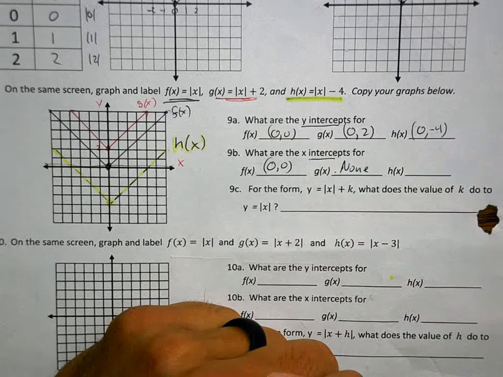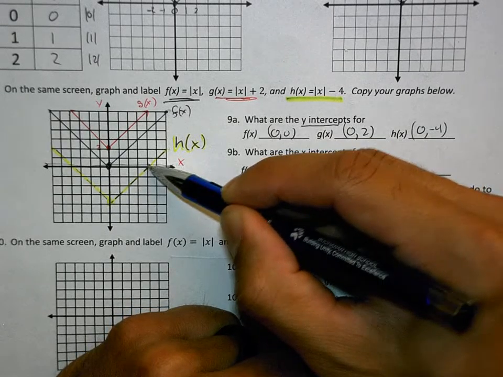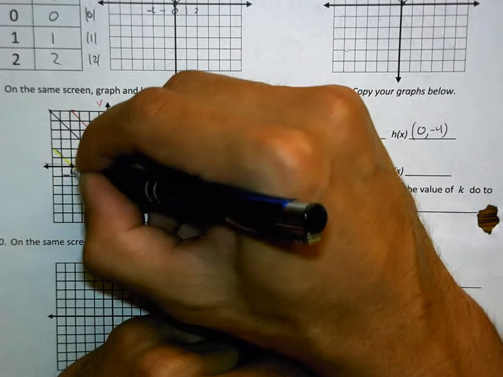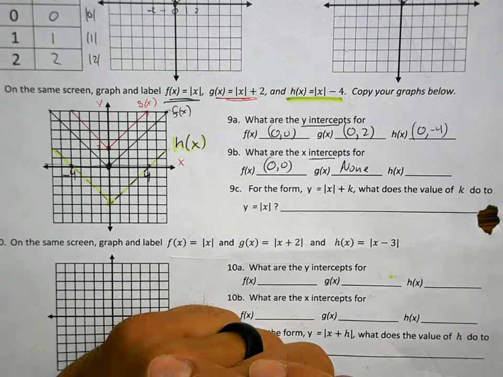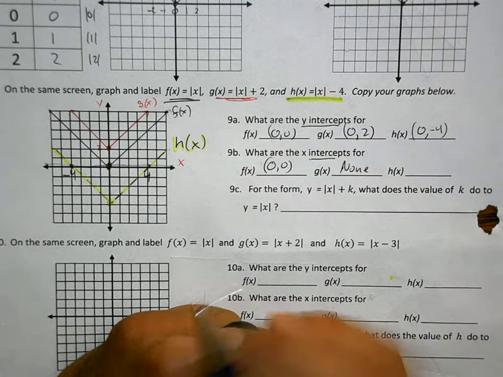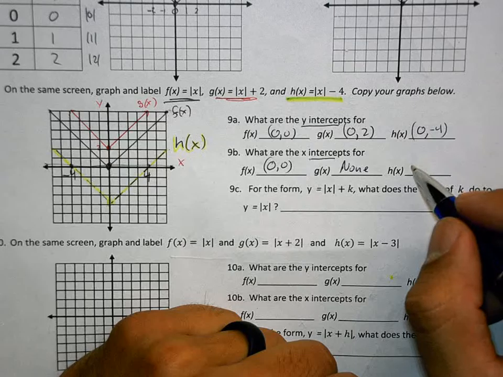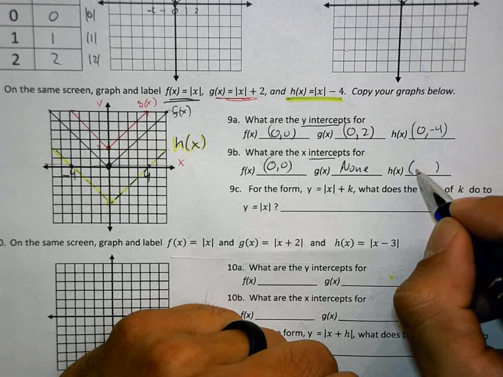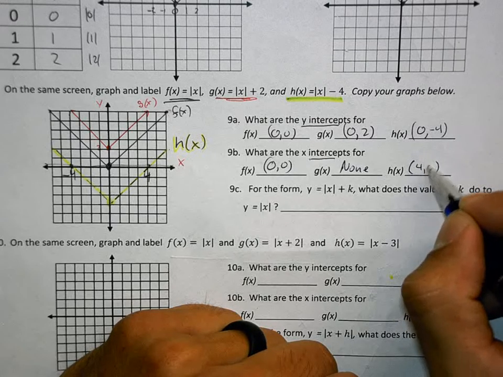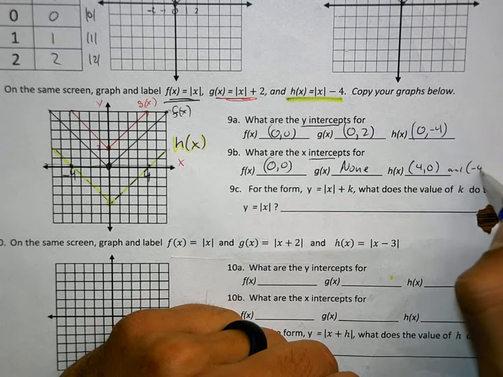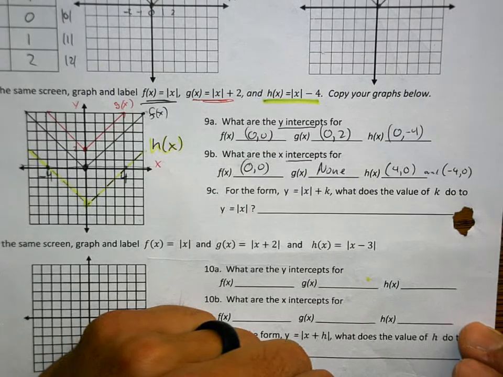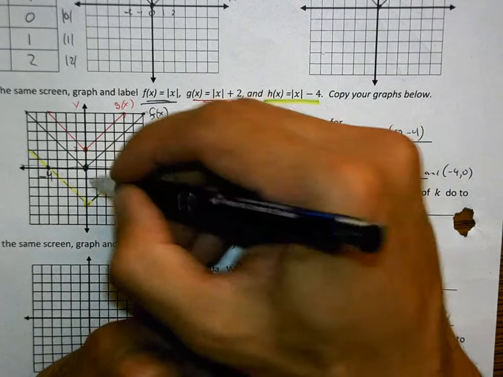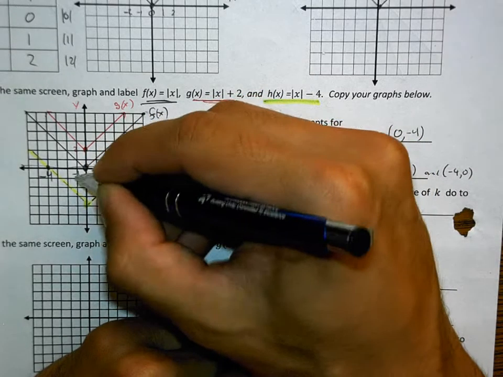there are two x-intercepts. It touches in this spot and this spot. And it would be helpful for you if you wrote the numbers down. How do I write it like a scholar? Fancy. Gotta get your scholar pen. 4, 0, and -4, 0. The x is 4, the y value is 0. If you forget, you can label it.